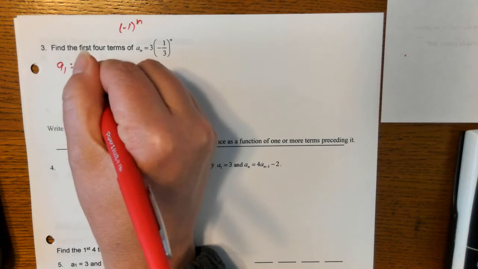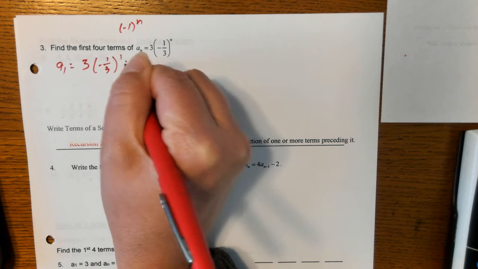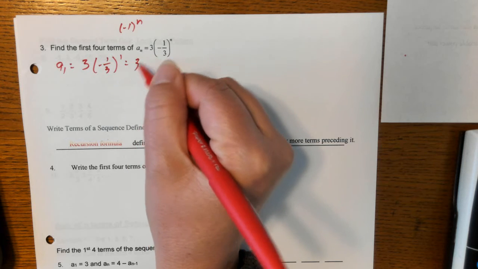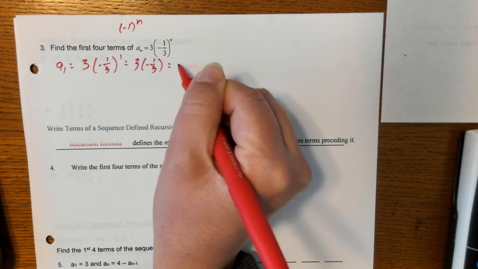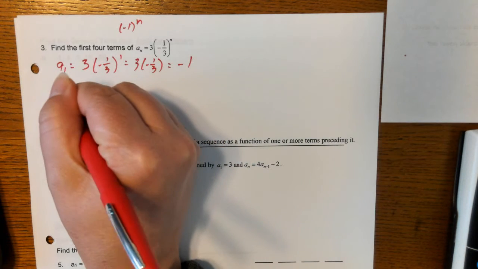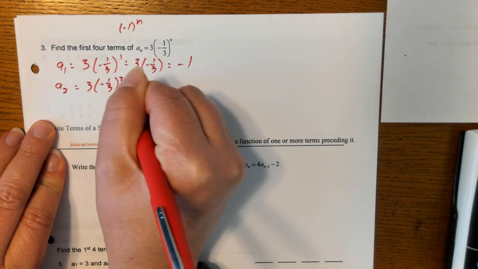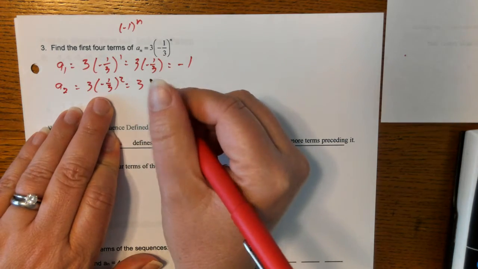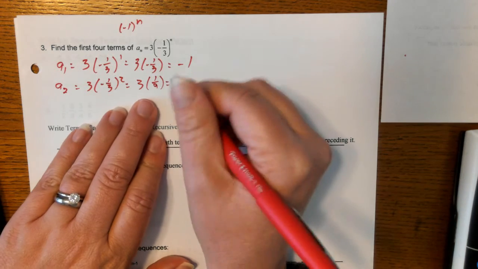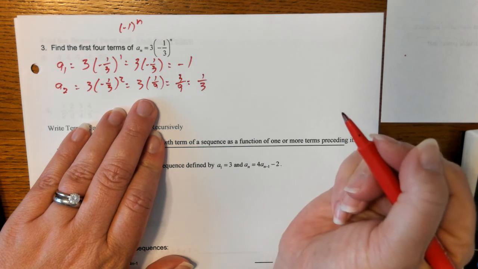Okay? So our first term will be 3 times negative 1/3 to the first power. Negative 1/3 to the 1 is negative 1/3. 3 times negative 1/3 will be negative 1. Okay. We put in our 2 for our second term. 3 times negative 1/3 squared. Well, negative 1/3 squared means negative 1/3 times negative 1/3, which is positive 1/9. And 3 times 1/9 is 3/9, or positive 1/3.